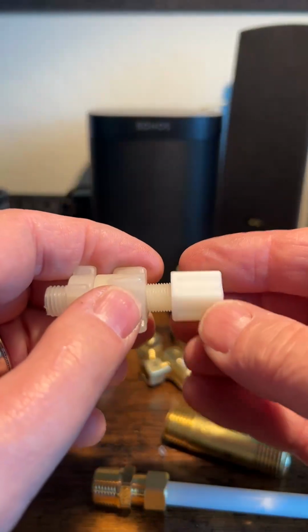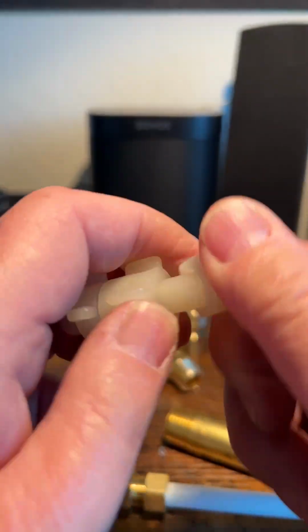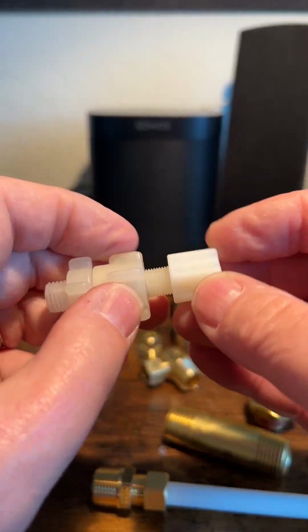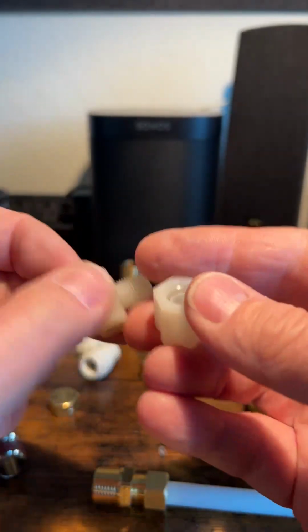I wonder if this would screw on here. I don't think it will. No, it won't.